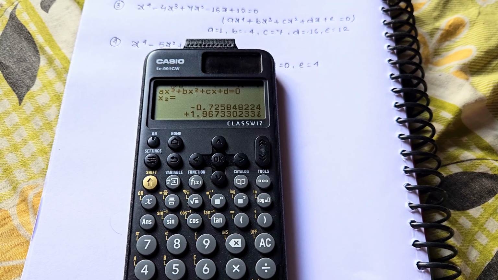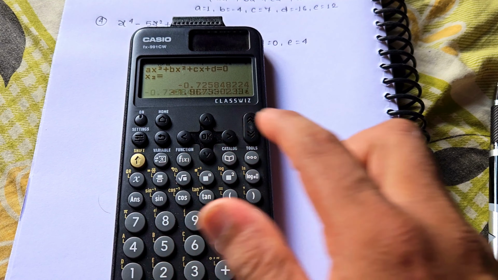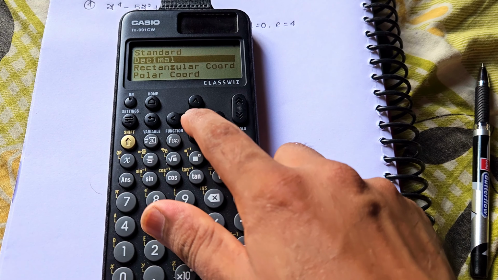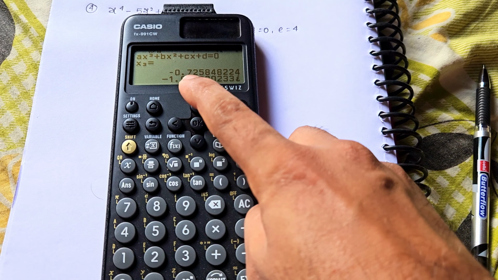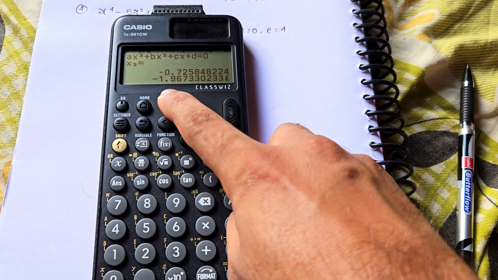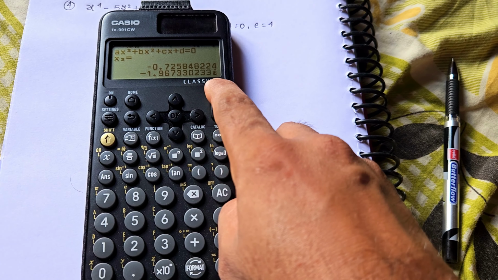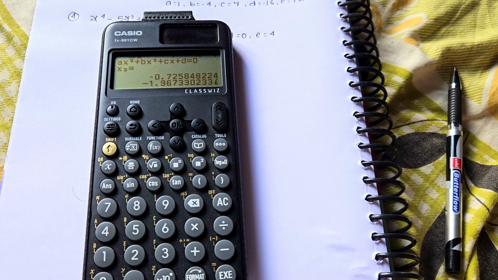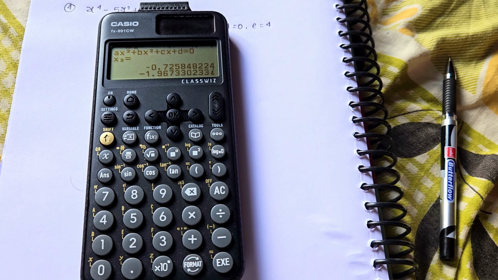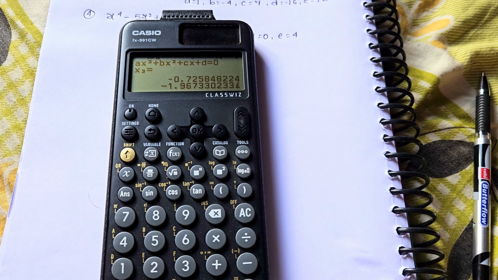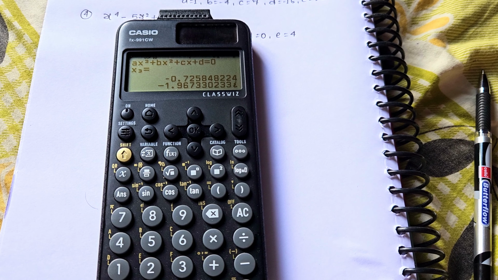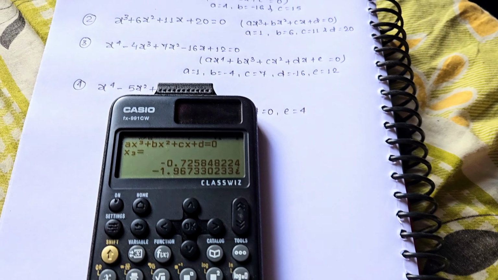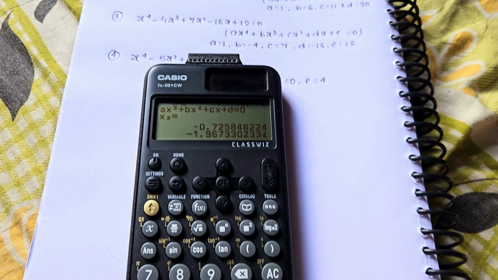Now let us see the value for x3. Now for x3 also, if we go to the decimal format, here we can see minus 0.7258 and minus 1.9673 and iota, that is i. This is also an imaginary root or the complex root. So in this way you can solve the third degree equation also, or third degree polynomial also. Here we got one real root and two complex roots, and now we will be solving the fourth degree polynomial.